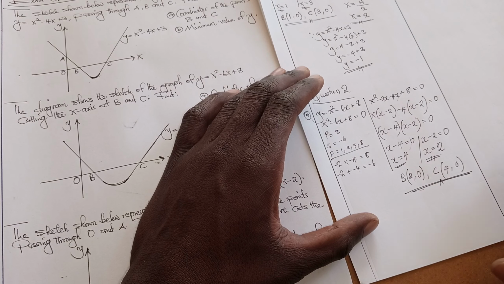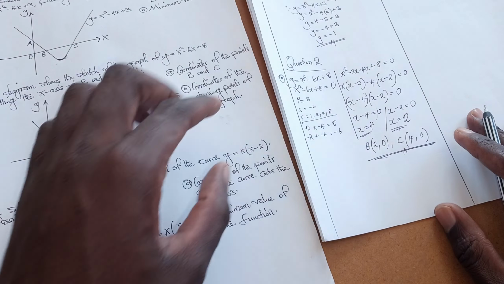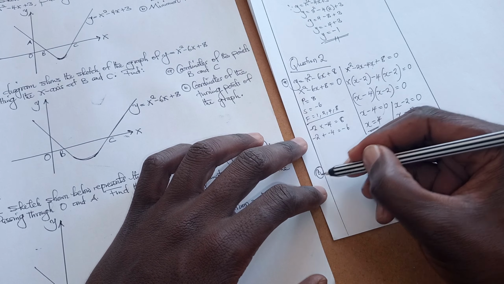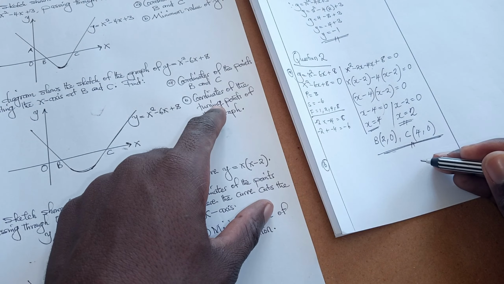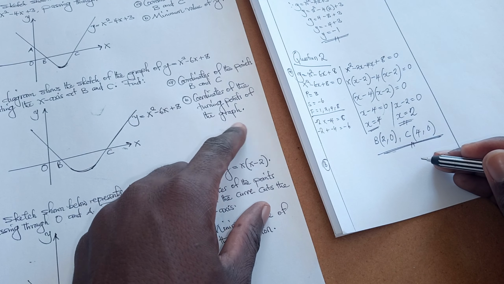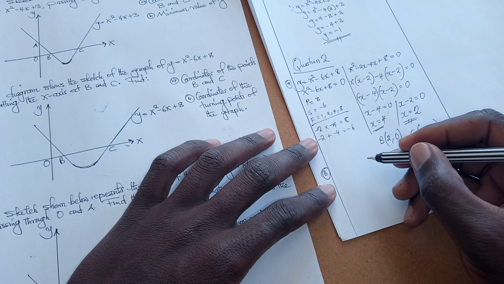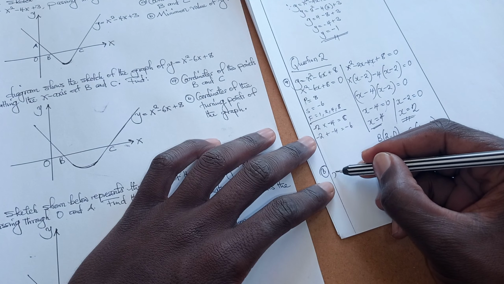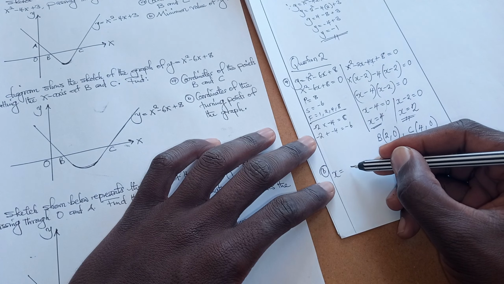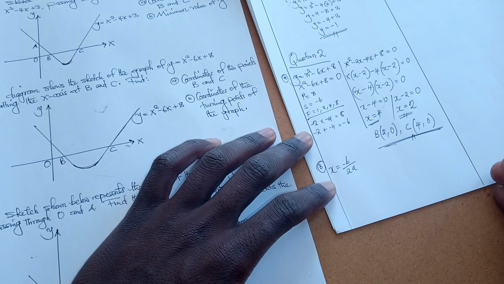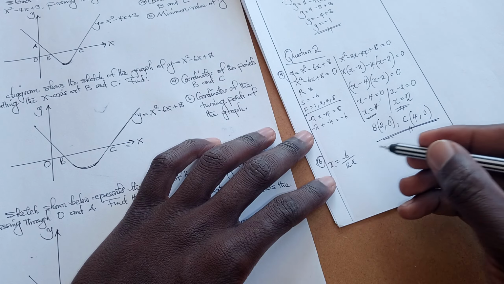You found the what? Your answer. Okay? Let's go to B. Number 2B says, find the coordinates of the turning point of the graph. Okay? So, what do we do? We're going to use our formula: x is equal to negative b divided by 2a.